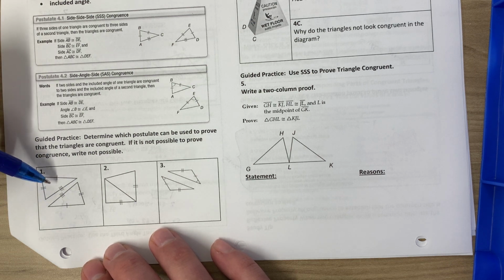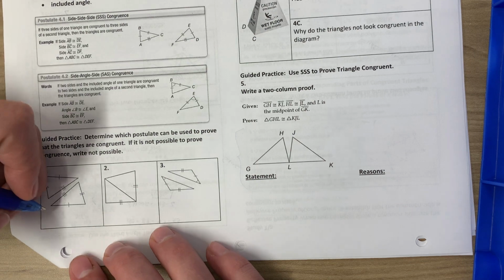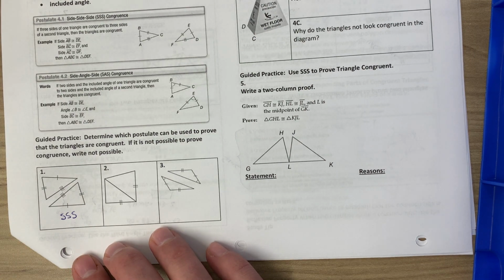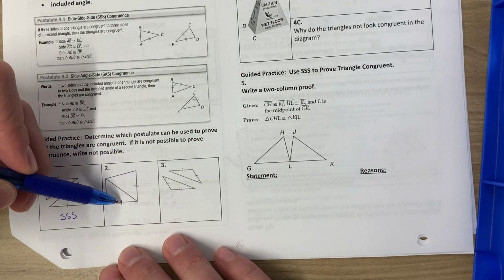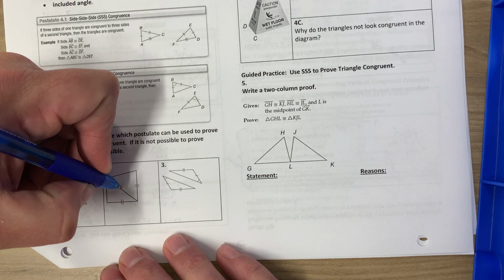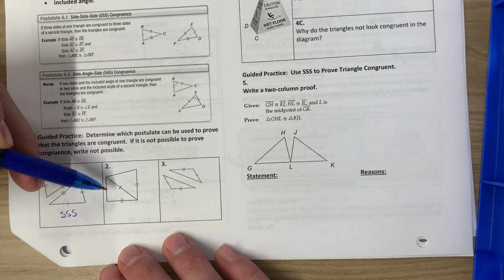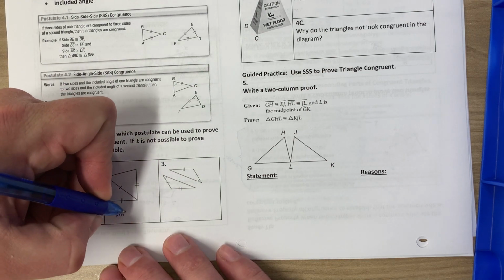So with this one right here, we have all the sides marked congruent on both triangles. So since all the sides are congruent, we would use SSS. For number two, all we have are these two sides marked, and we would also know that that middle one would be congruent to each other because this line is going to be the same distance for this one and this one. But other than that, we don't know anything else. So this is going to be not possible.